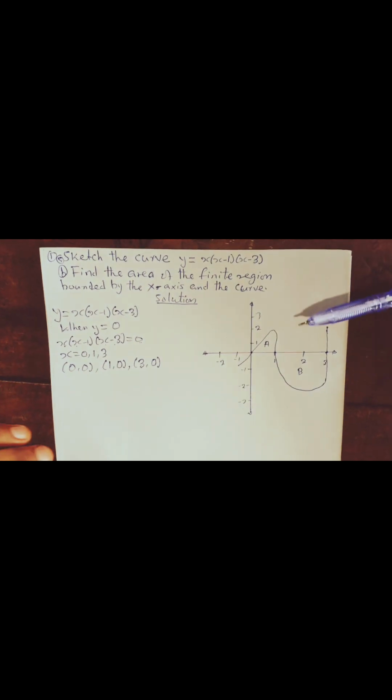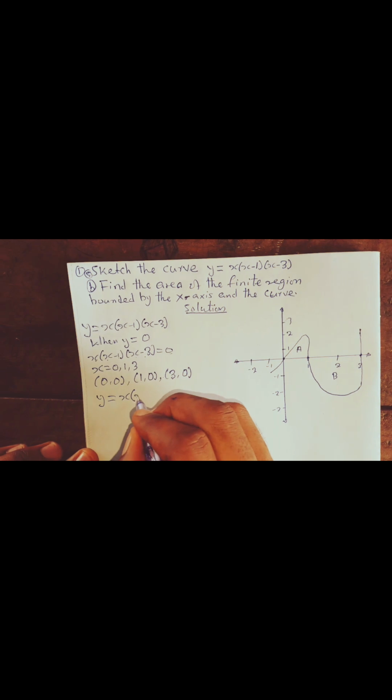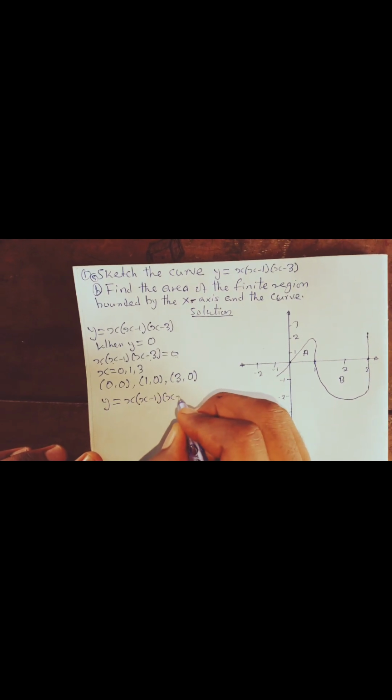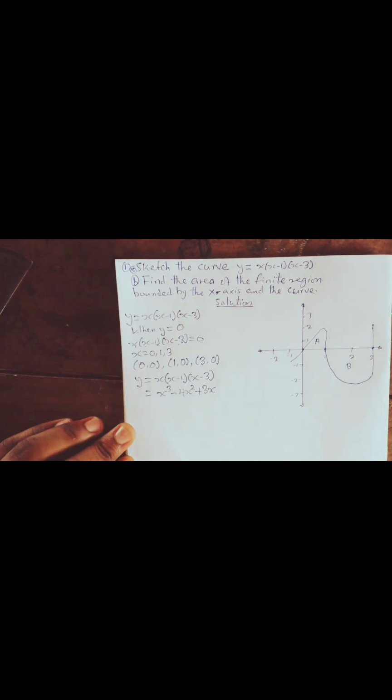Then the next thing I will do is to find my area. So my first area, the limits are 0 and 1, and then 1 and 3. What will I do? I need to first integrate my equation. Let me now expand the equation to make it easier. I'm having y is equal to x into bracket x minus 1, then x minus 3. If you expand, you'll be getting x power 3 minus 4x squared plus 3x.